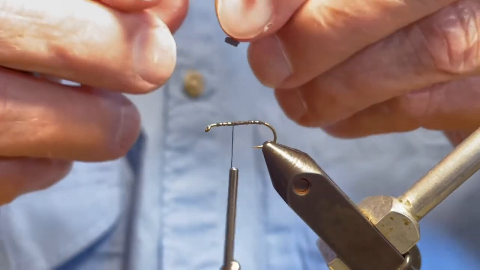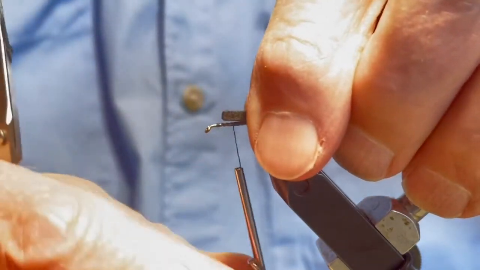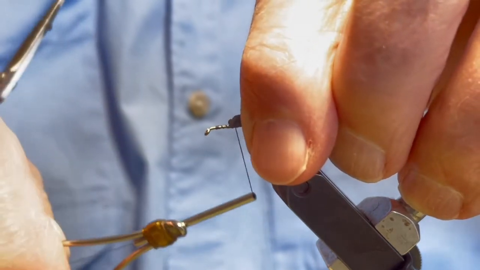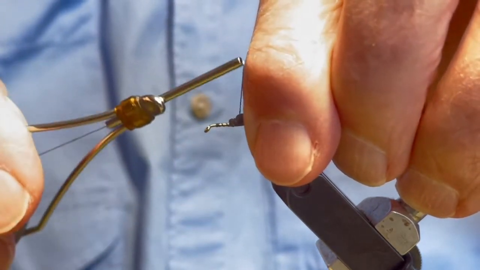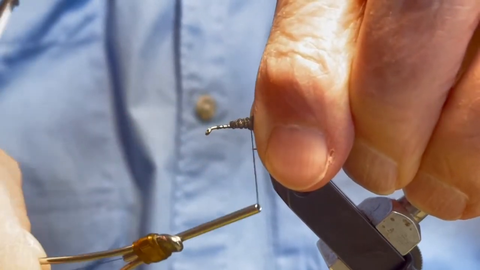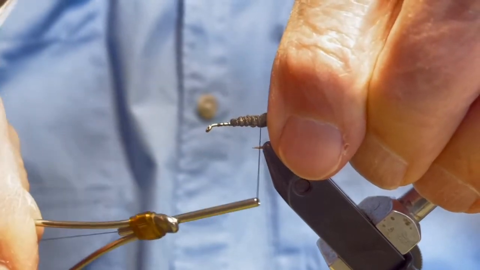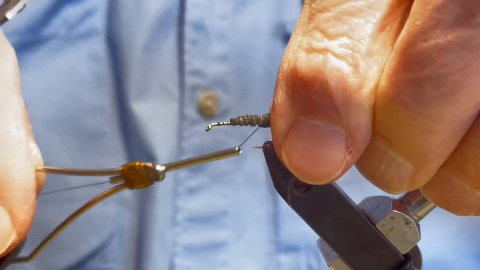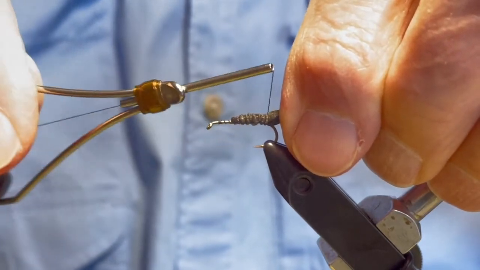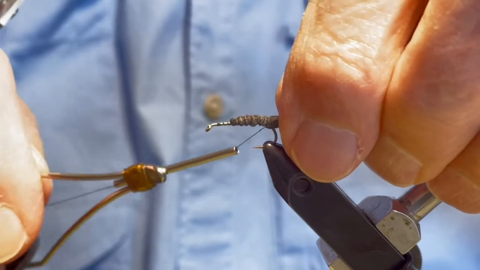So I'm taking this and laying it just on top of the thread, on top of the hook, and making thread wraps while holding this firmly on top of the hook, making these thread wraps all the way back to the bend of the hook. And this basically will represent then the underside of the abdomen of this fly.